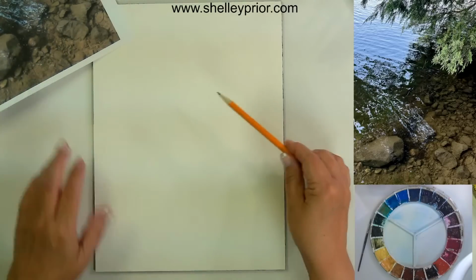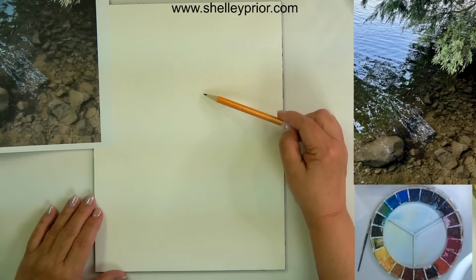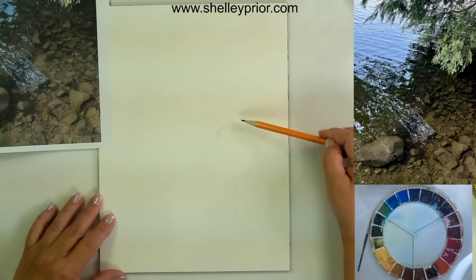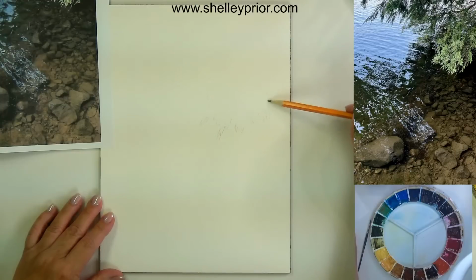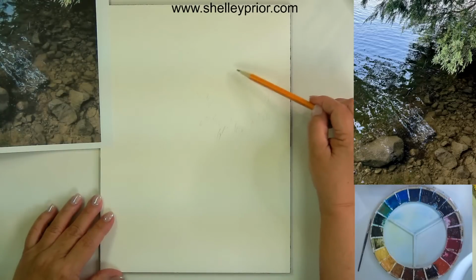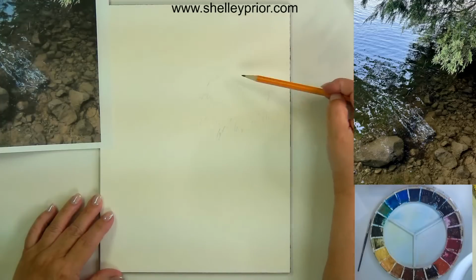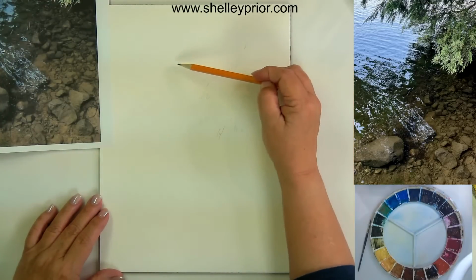So let's just get the general feeling here. I've got some branches that come down here, and you can see I'm just kind of lightly sketching them on. And as I'm sketching this on, I'll tell you about the materials I'm going to be using. I am working on a watercolor block. This one is Arches 140-pound cold pressed paper.